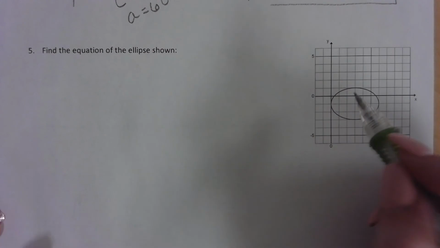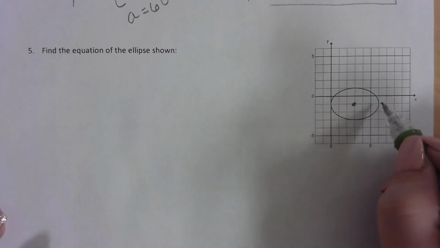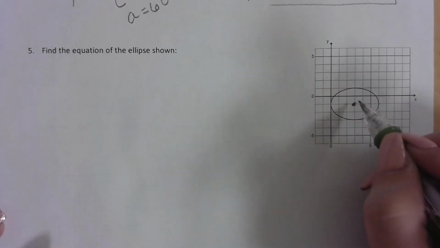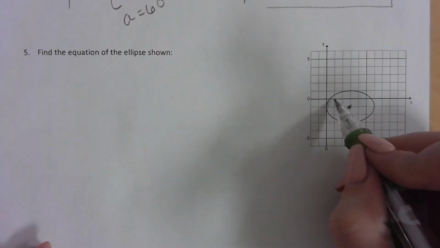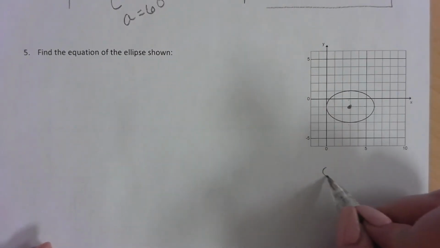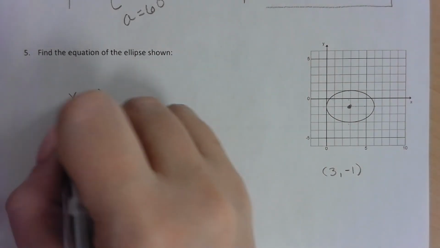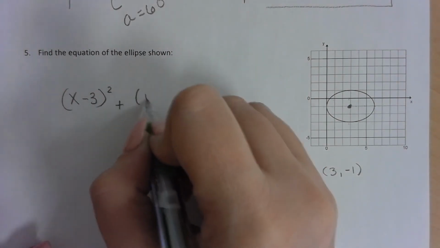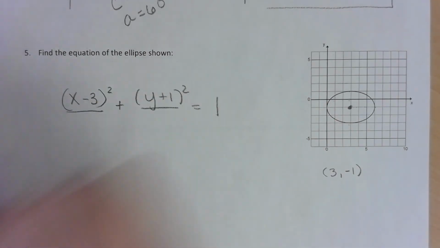All right, last problem, find the equation of the ellipse. So the ellipse here looks like this is the center. Let's double check. 1, 2, 3, 1, 2, 3, 1, 2, 1, 2. So that's the center. So the center here is at 3, negative 1. So we have (x minus 3) squared plus (y plus 1) squared equals 1.